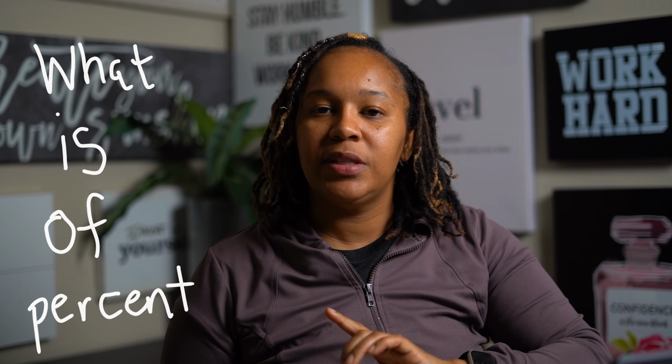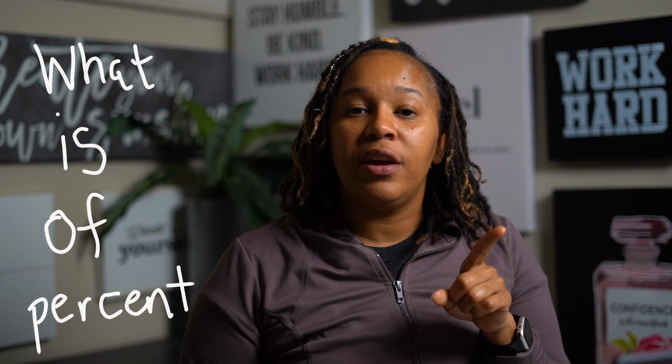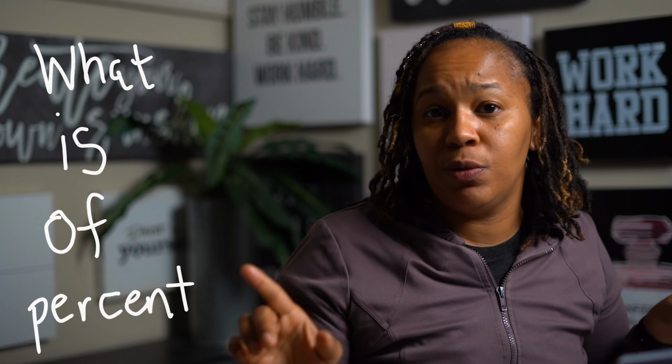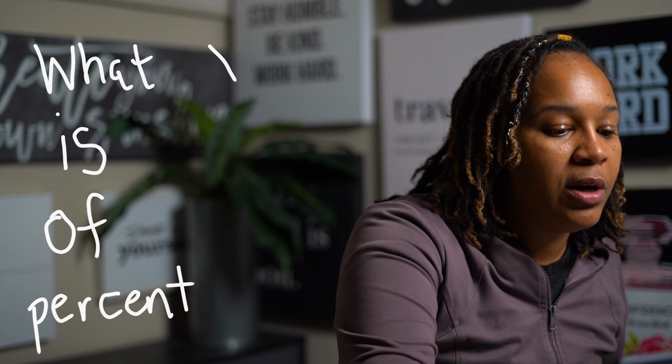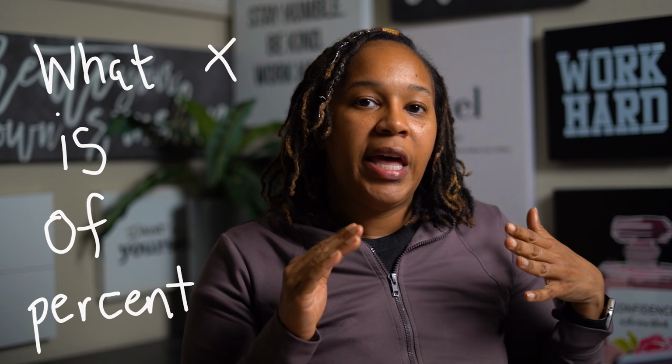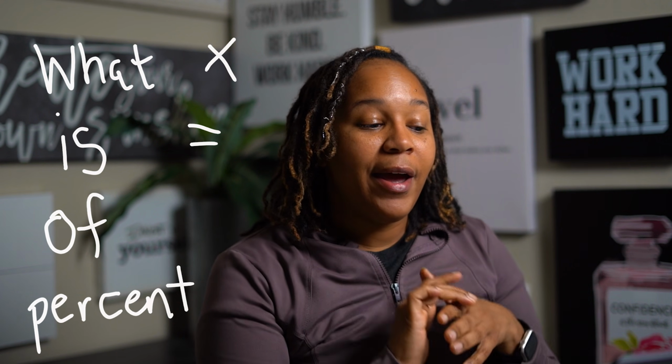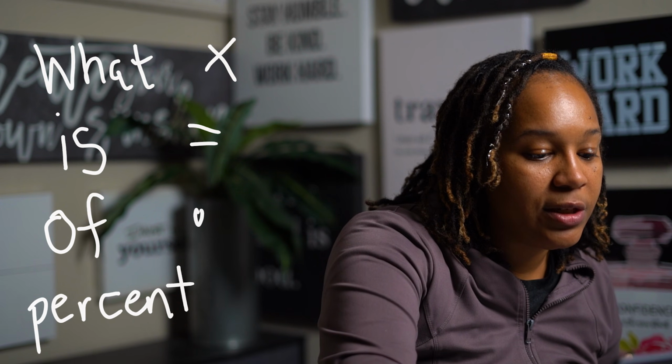Percent problems are really pretty simple once you learn these four words. The words are what, is, of, and percent. What is what we're looking for, which is the unknown. We typically use X for the unknown, but you can really use any variable you want, but I'm going to use X for the unknown. Is represents equal. It is what it is. And of is multiplication.